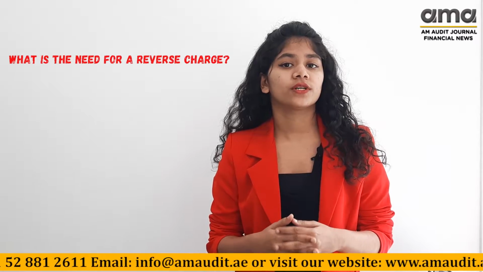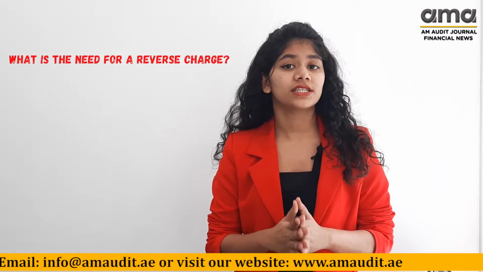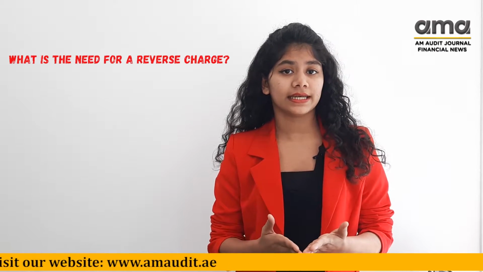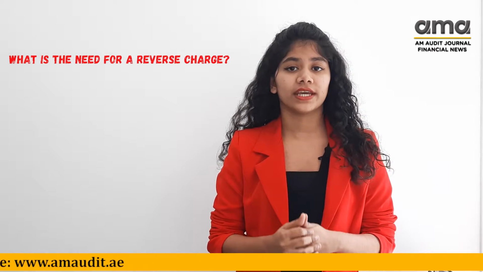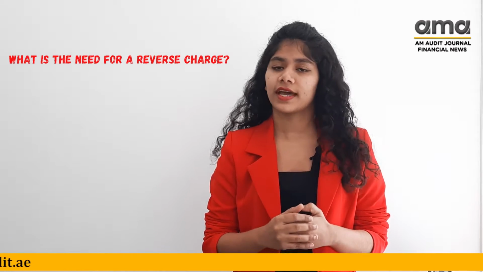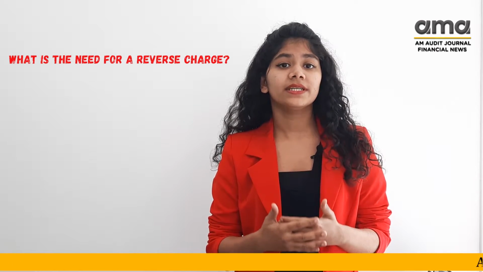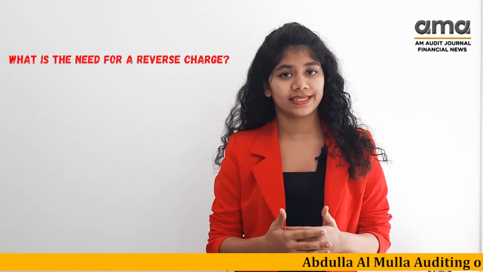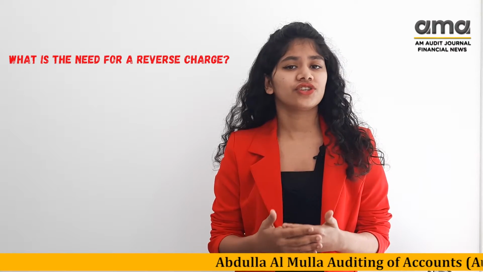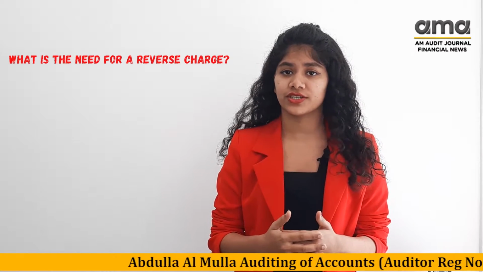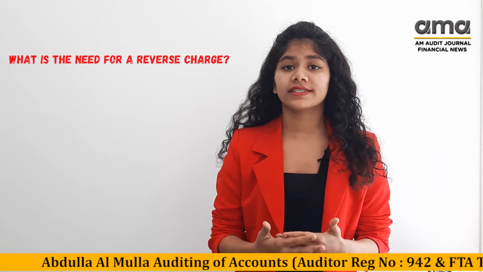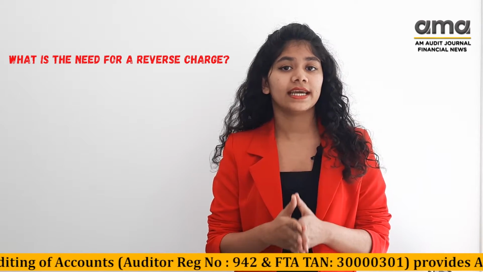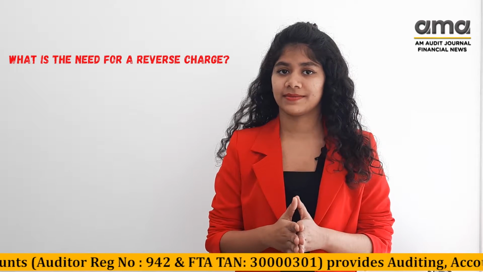What is the need for a reverse charge? If the supplier does not have a VAT registration in the UAE, monitoring their business dealings and maintaining compliance with VAT is not in the jurisdiction of the FTA. As a result, companies who are registered in the UAE must pay VAT on reverse charge basis. The reverse charge method is generally used for cross-border transactions. It relieves non-resident suppliers of the responsibility of reporting and paying for VAT at their purchaser's premises.